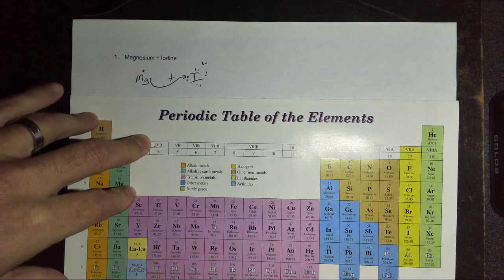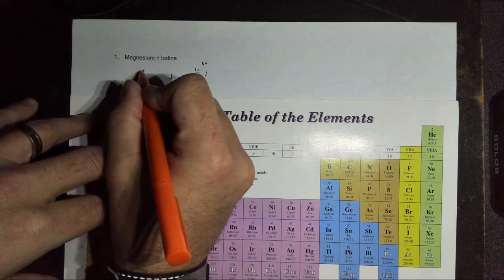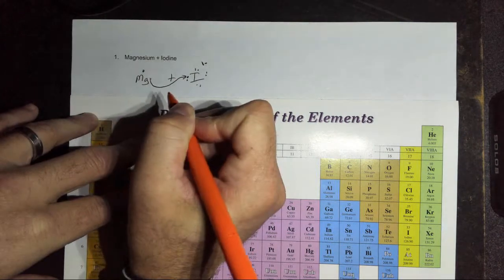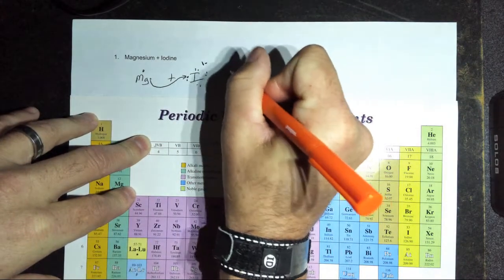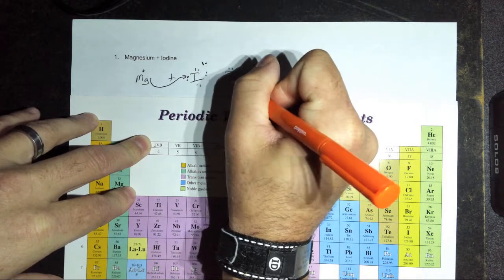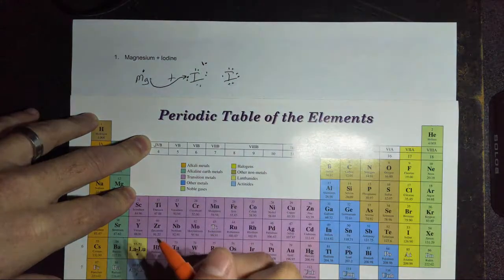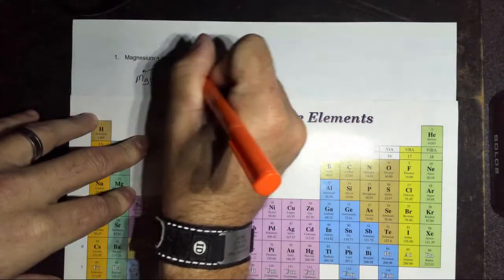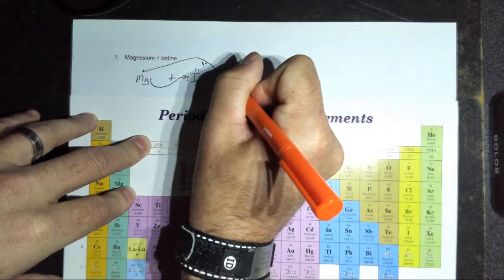So then what do we have to do with this other magnesium? Because this magnesium still has 1. So what we have to do is add another iodine with 7. We have to draw another arrow going to fill in right there.